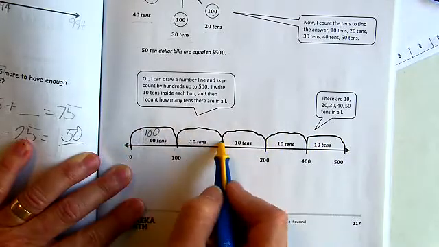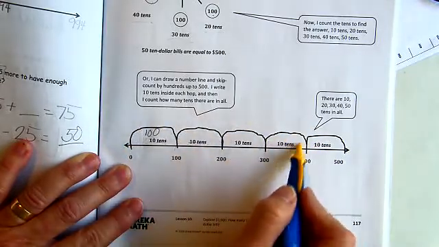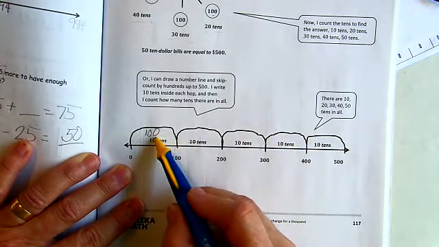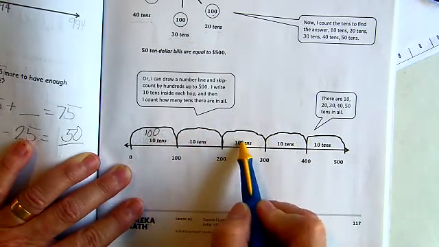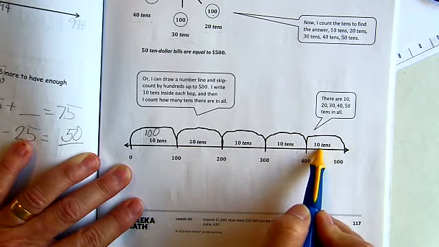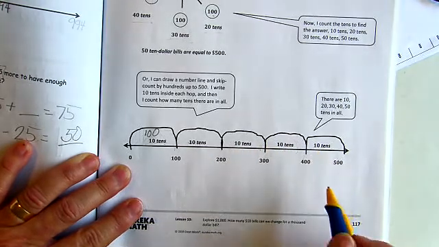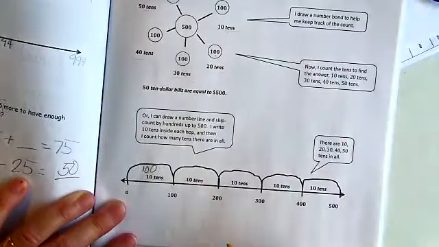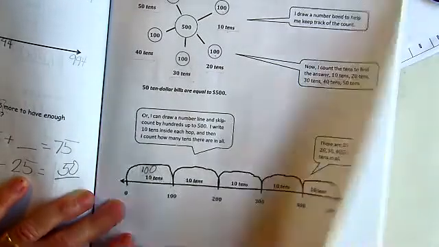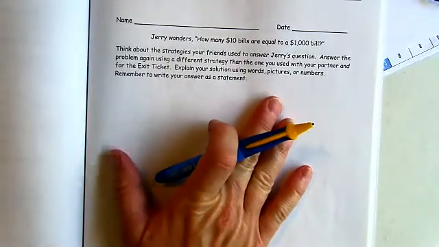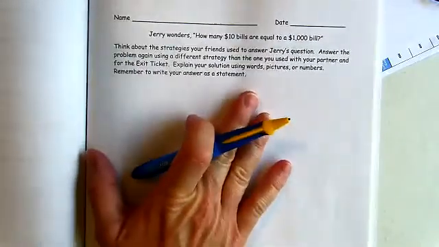There are 1, 2, 3, 4, 5 hundreds. There are 10 tens, 20 tens, 30 tens, 40 tens, 50 tens in that $500. So either way you do it is the same. So on this page, they're asking you to do this problem a different way.